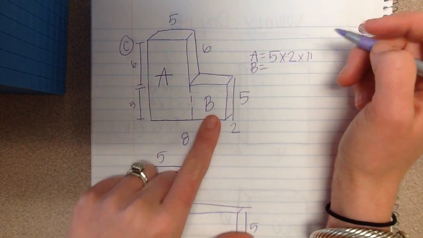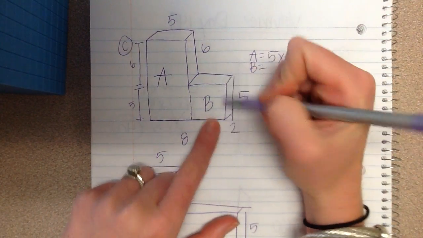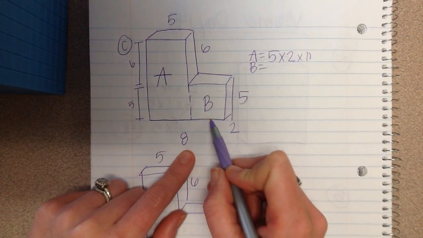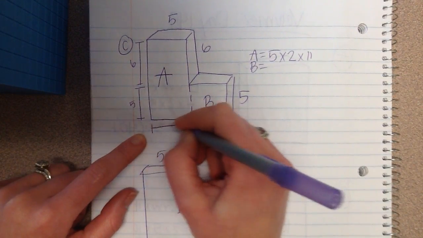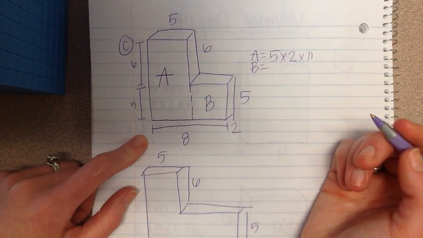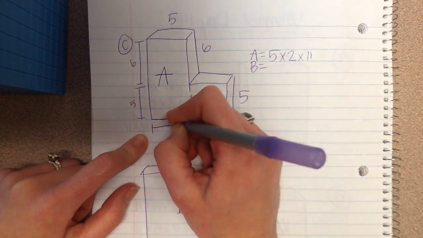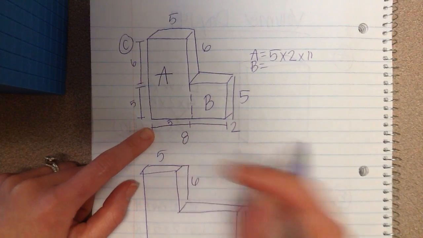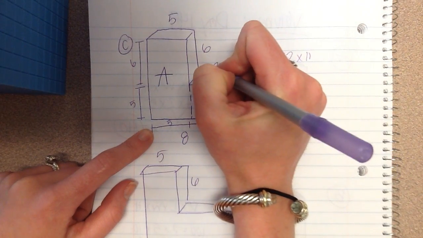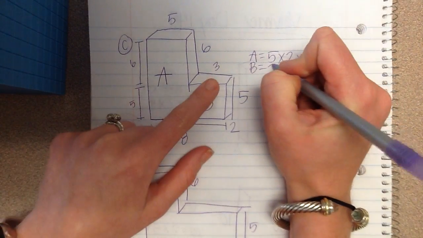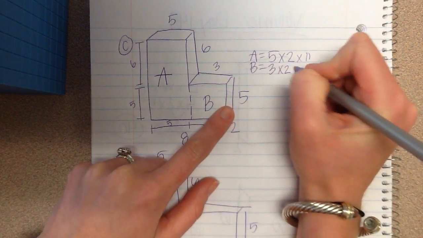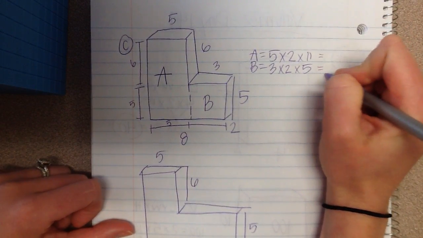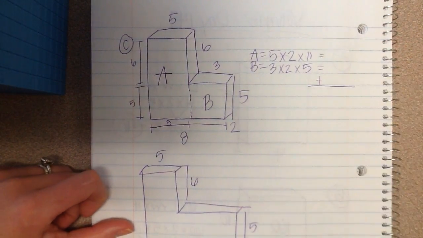Done A. Okay, now I need to do B. My length. It didn't give me a length. This says 8. 8 is not your length for B. 8 is your length for all the way over here. Well, if here to here equals 5, and this whole thing equals 8, 5 plus what equals 8? 3. So length is 3 times width, and then your height. You can get it that way. You're going to get an answer for A, an answer for B, add them together, and get your answer.